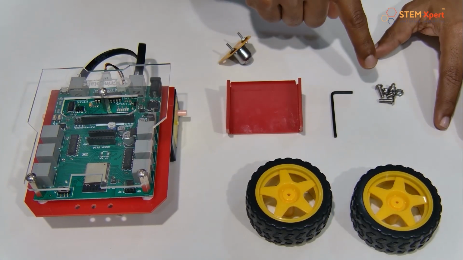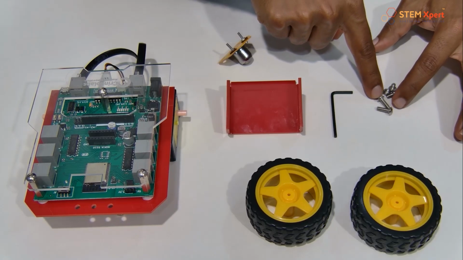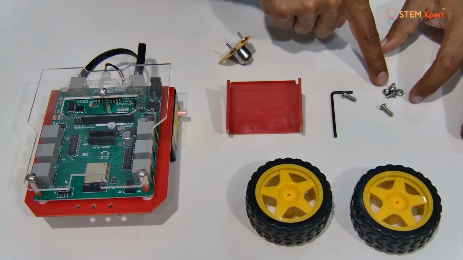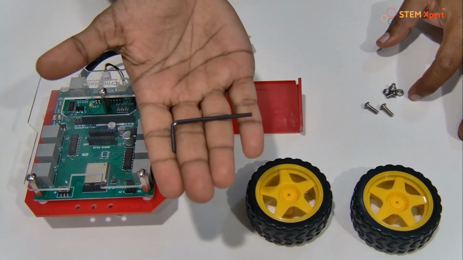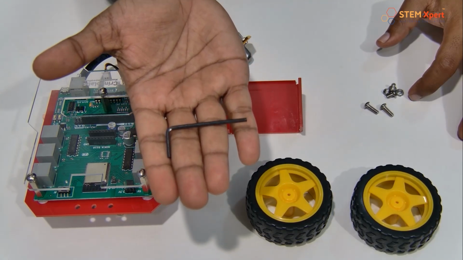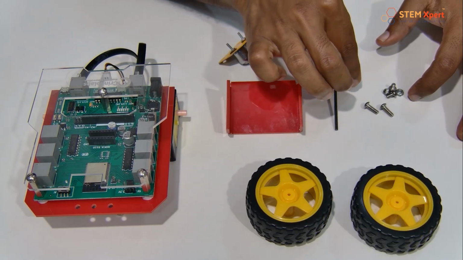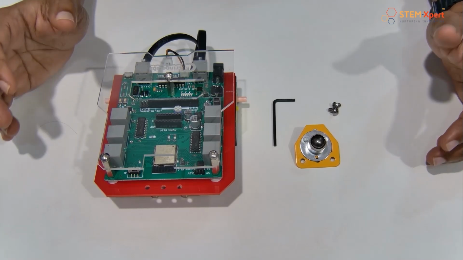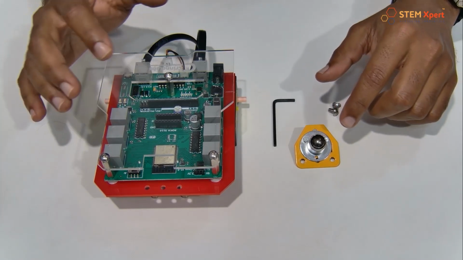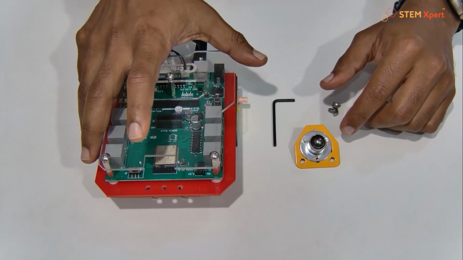And then there are some screws, two medium screws and two small screws and nuts. And this is an Allen key which is used to tighten the screws. Okay. Now let's assemble the robot. At first let's attach the caster wheel with our board. So how are we going to connect it?